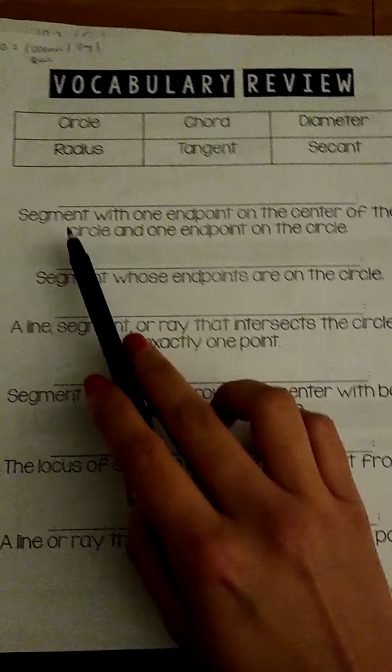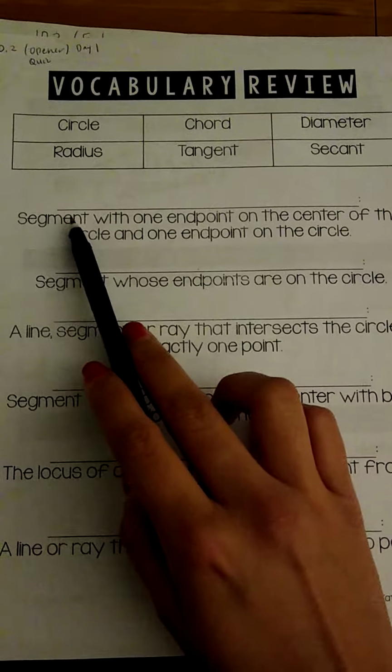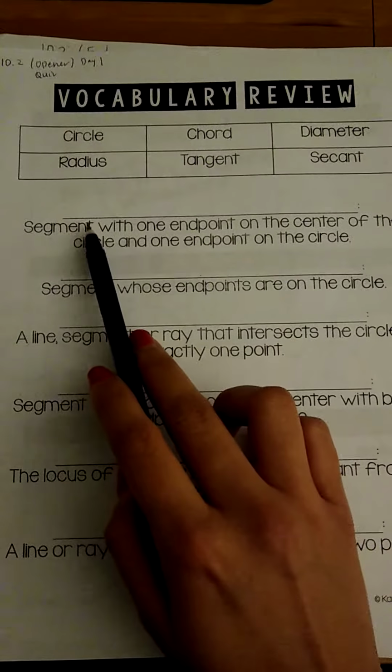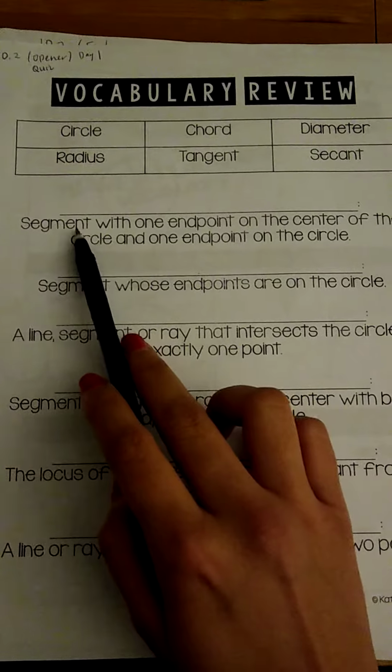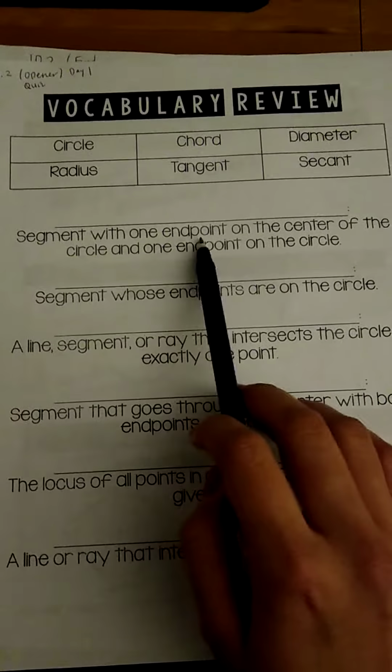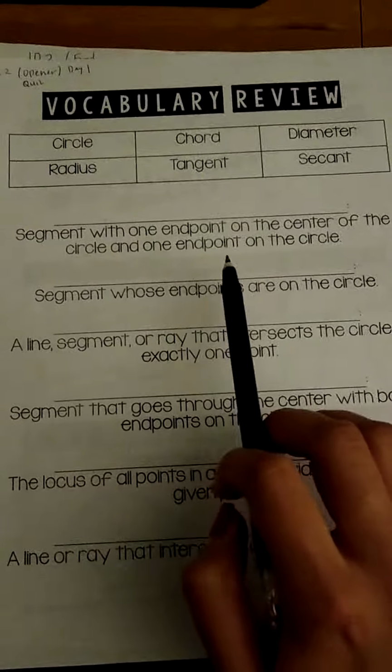So keep that in mind. So I would be looking at a radius. A radius is a segment with one endpoint on the center of the circle and one endpoint on the actual circle. So I'm going to go ahead and write that one down.